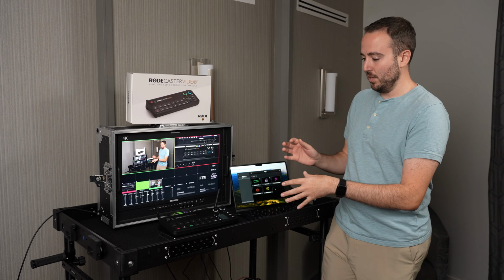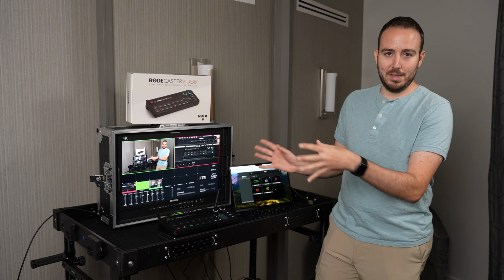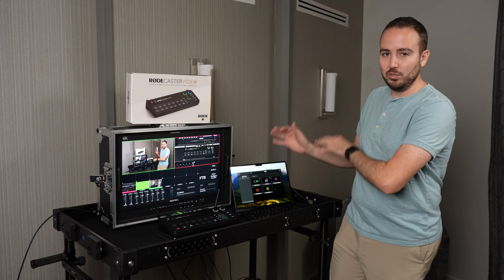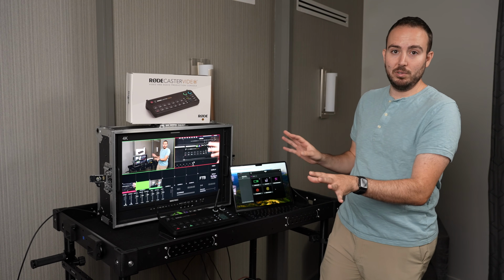Another feature of this is that you've got some full-size XLR inputs. So let's do the rundown. I'm going to give you the overview. I'll show you a quick how-to with getting it set up and connected, and then we'll take it from there.